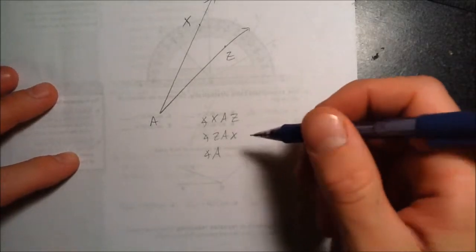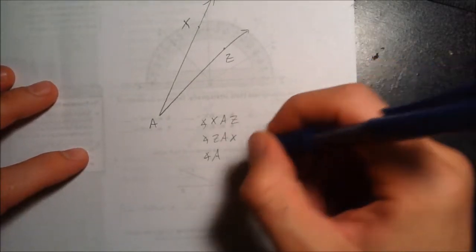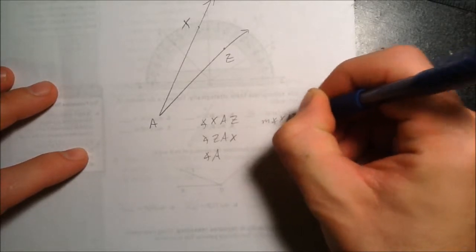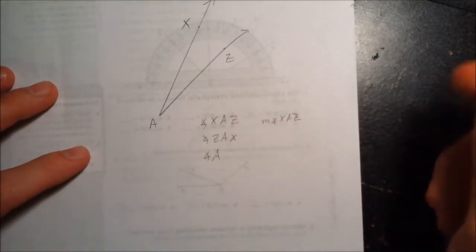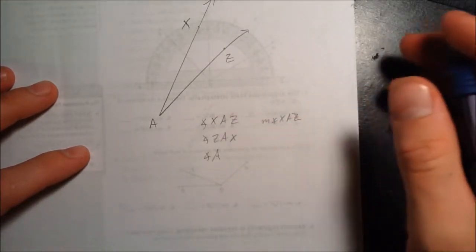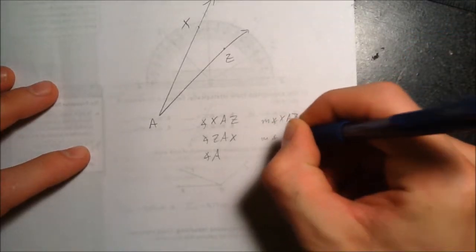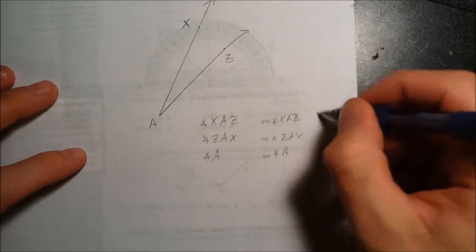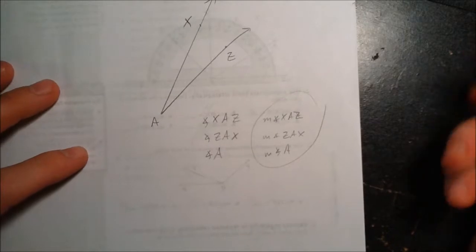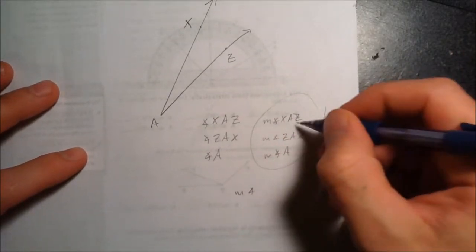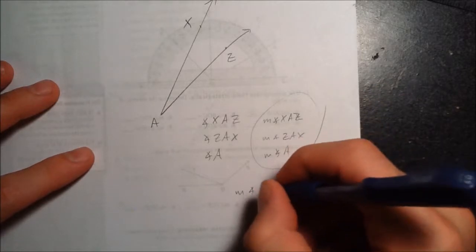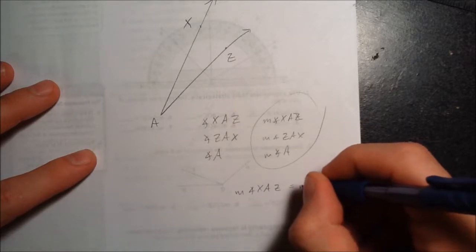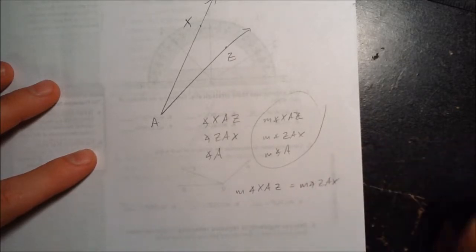But when you want to refer to its measurements, you need to add an m in front of it, that lowercase cursive m. And this is talking about some numerical value. So the measure of angle XAZ, that's some numerical value in degrees. Or if we want to talk about the measure of angle ZAX and the measure of angle A. What this notation allows us to do is set up equations. And since we know that these are just the same angle, just different names, we could set these equal to each other and say that the measure of angle XAZ is equal to the measure of angle ZAX.